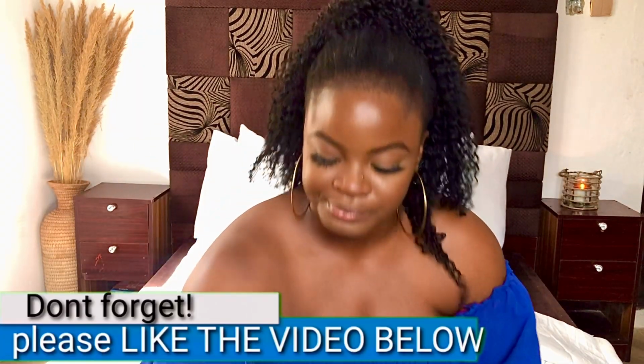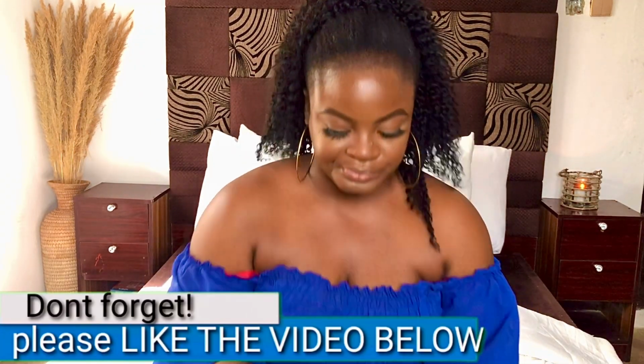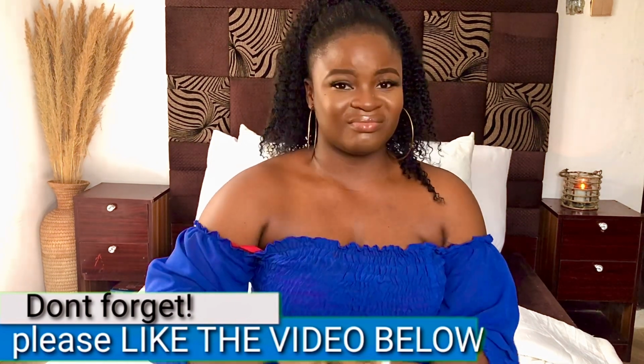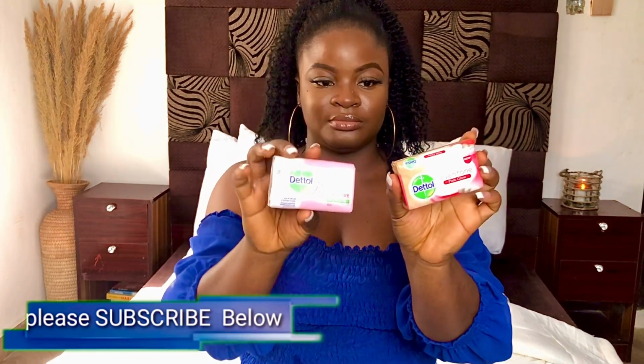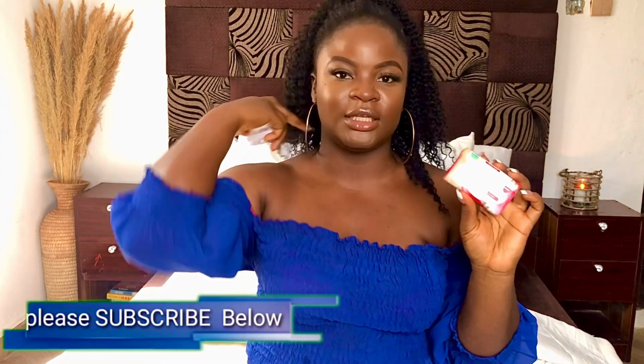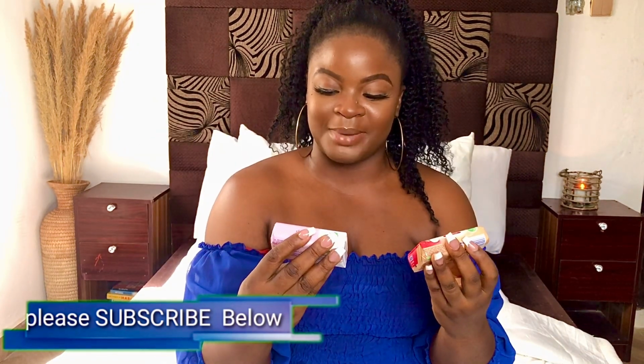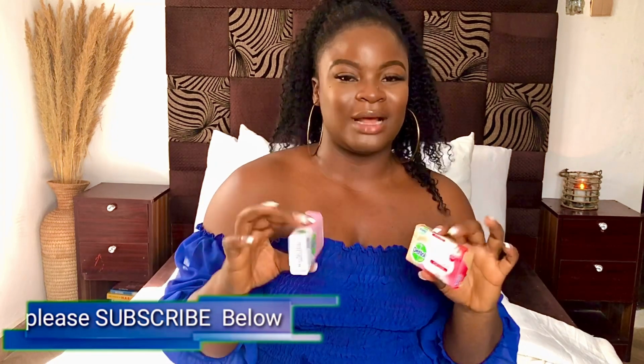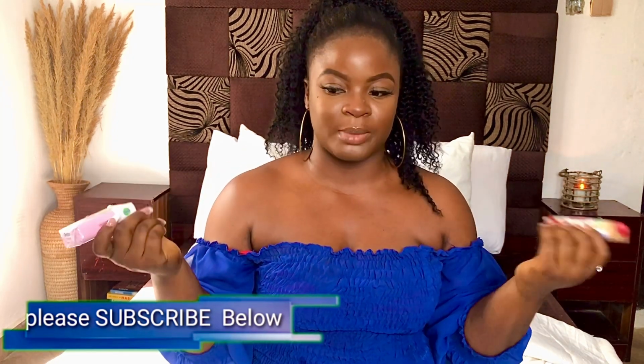For example, for shower time, for soaps, you can lean into Dettol. Dettol is a very good thing to lean into. It is an antibacterial soap. So I'm sure there are lots of antibacterial soaps out there.